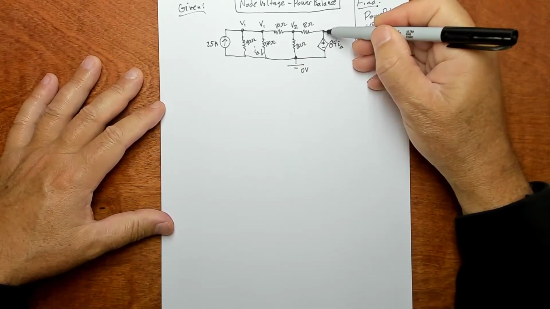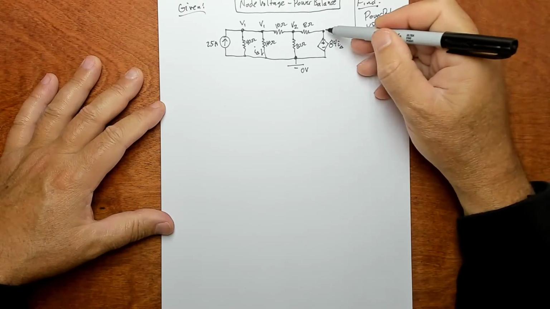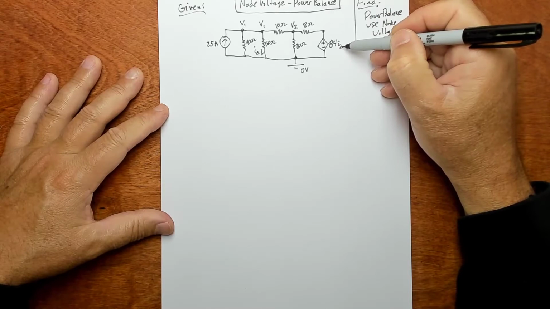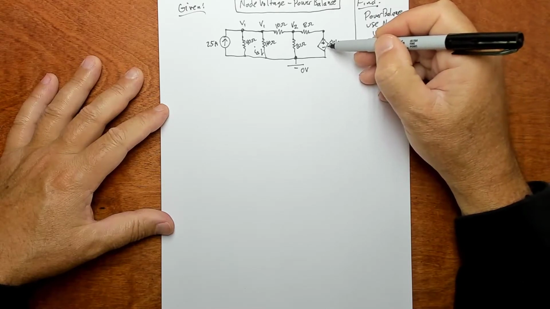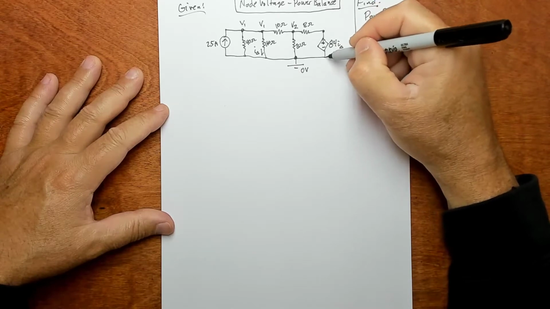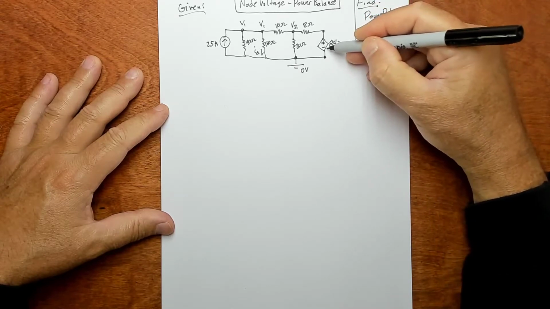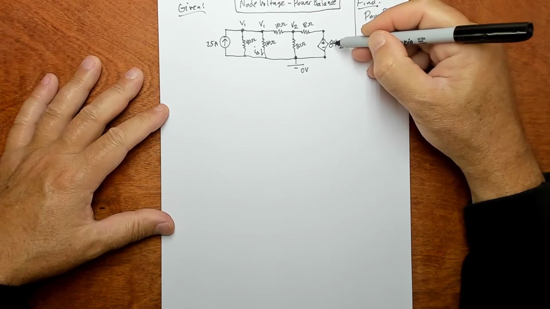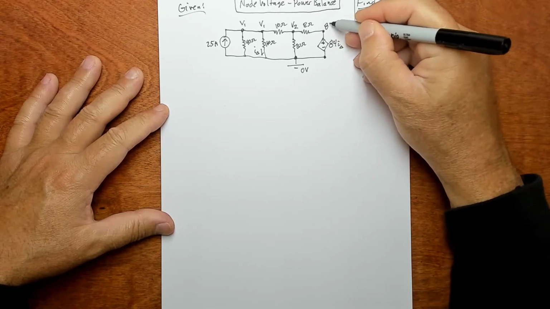Okay, what about this node? Well, you could label it V3, and that would be okay, but we happen to know what it is in terms of this voltage source or load. If it's 0 volts down here and this guy is adding 84 I delta volts, then this is 84 I delta volts.